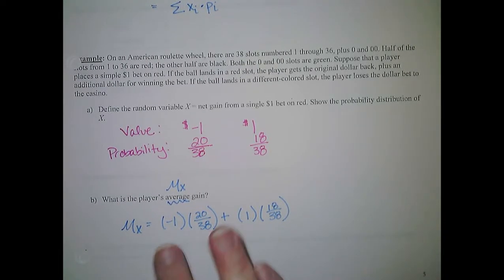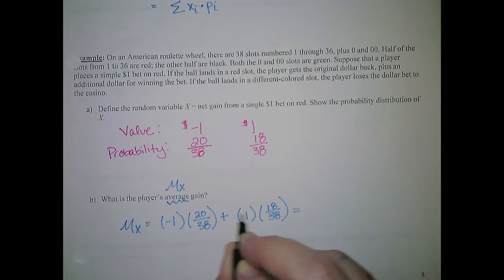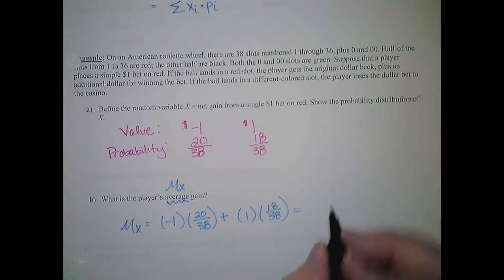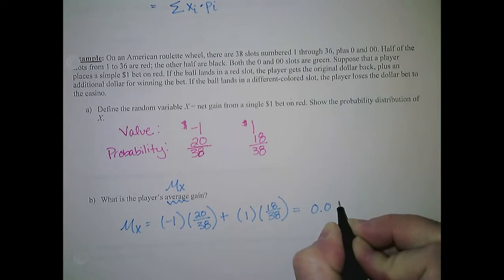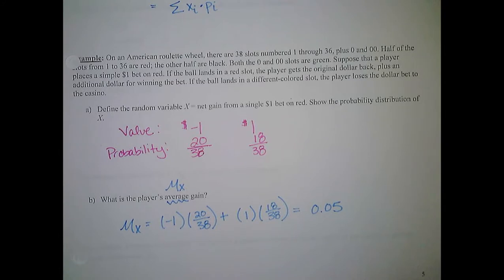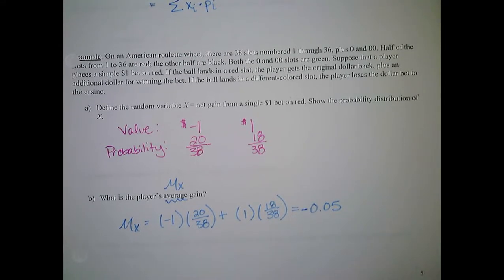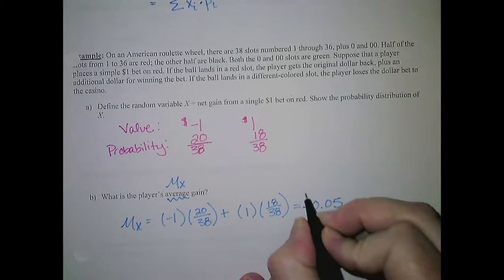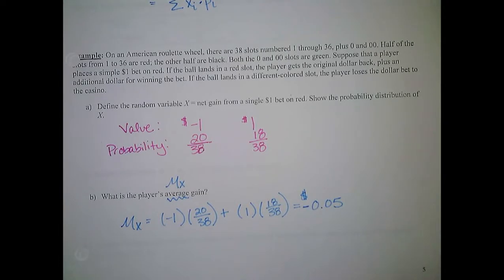If we multiply -1 times 20 out of 38 and add +1 times 18 out of 38, we end up with negative 0.05, measured in dollars.